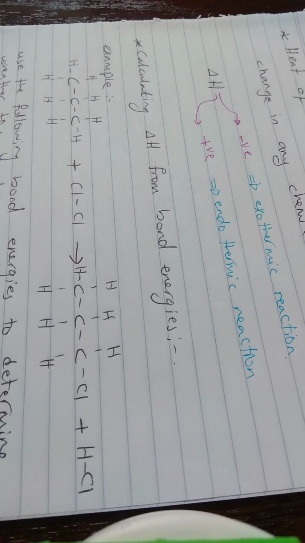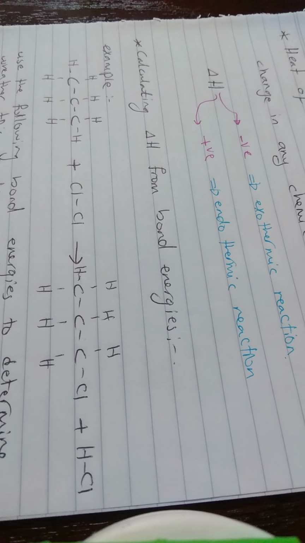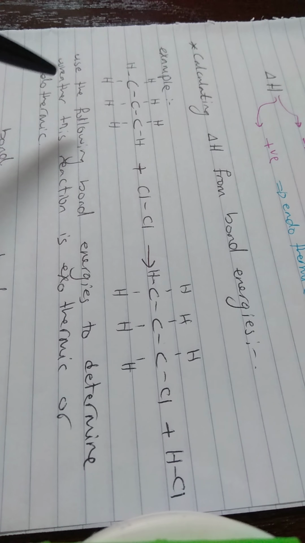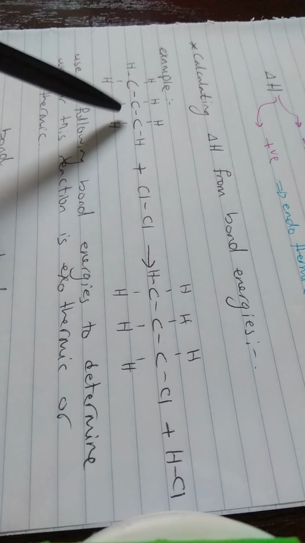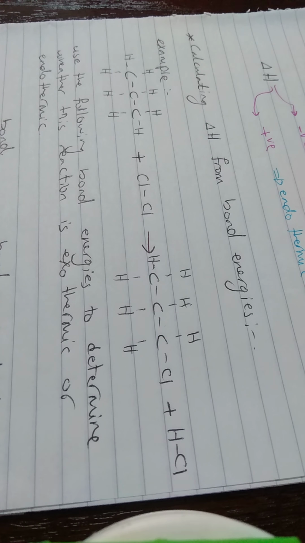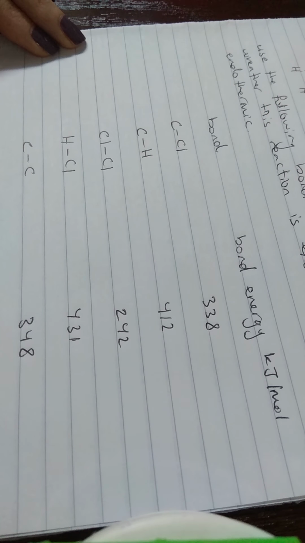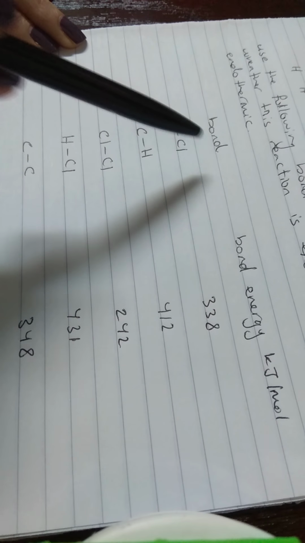Now, we will solve an example to calculate delta H from bond energies. This is the example. We have these two reactants, and these two products are given out. The question is, use the following bond energies to determine whether this reaction is exothermic or endothermic. These are the bond energies that we will use in order to solve this example.